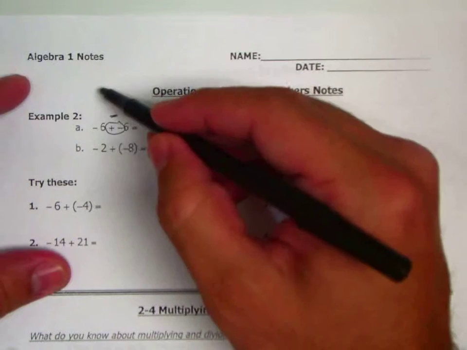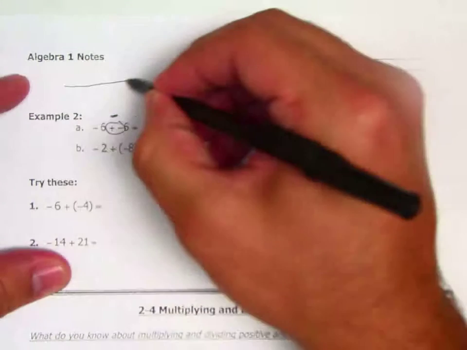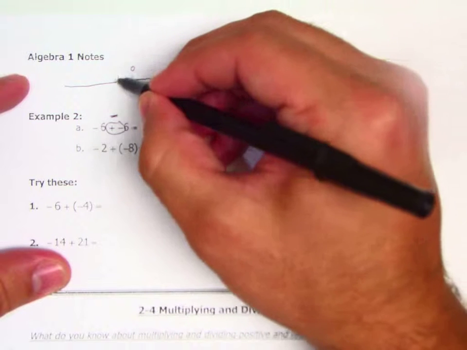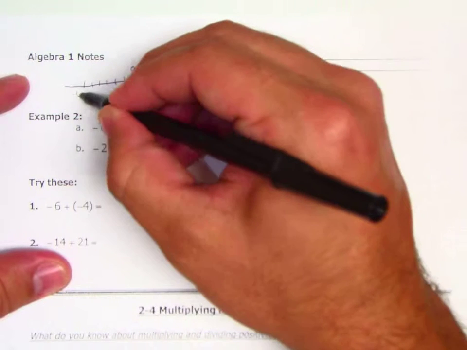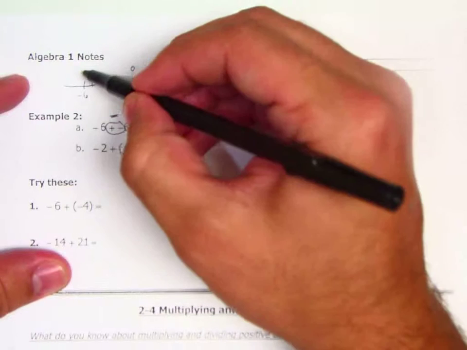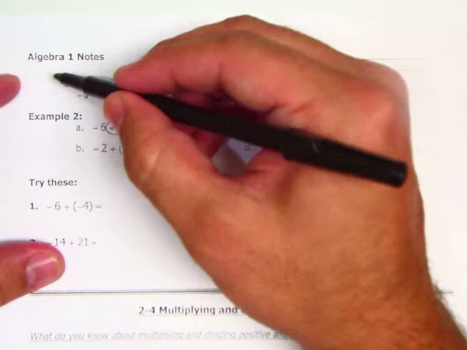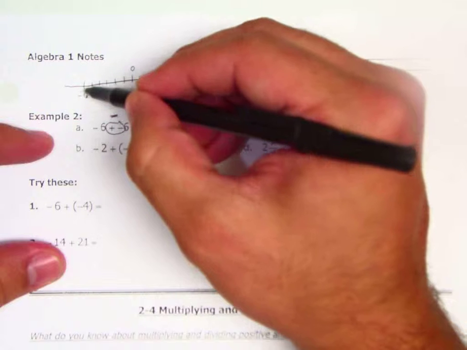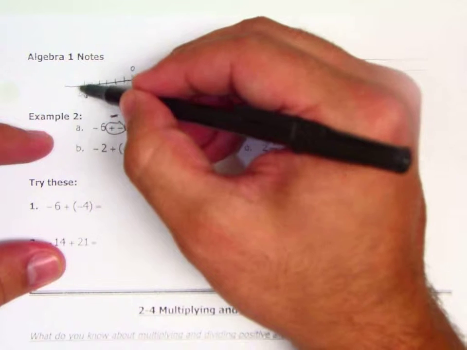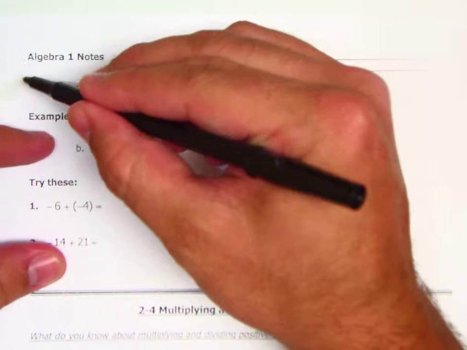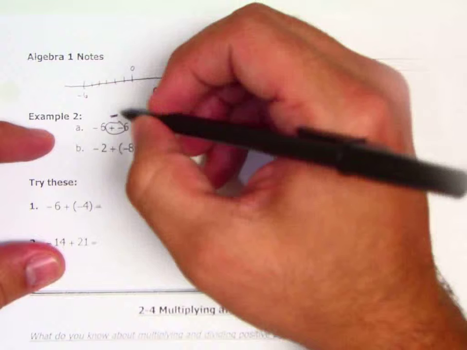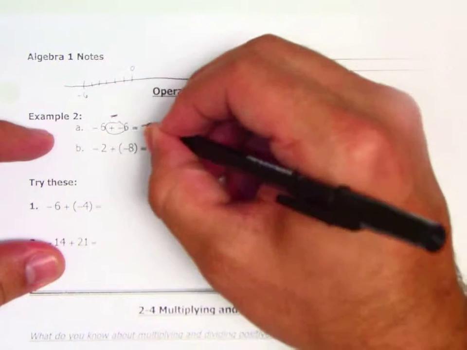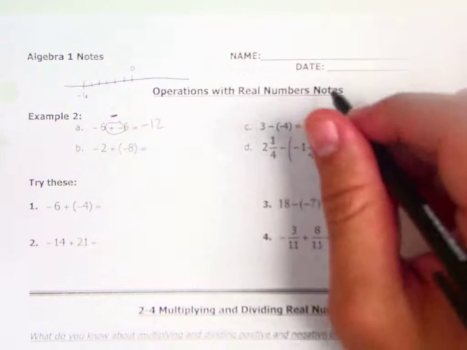So if you can imagine a number line, where the middle here is 0, if I go to 1, 2, 3, 4, 5, 6, I go to negative 6. Subtraction goes left. Addition goes right. So if I have negative 6 and then I'm subtracting 6, I'm getting more negative. So the answer should be negative 6 minus 6 should be negative 12, not 0.